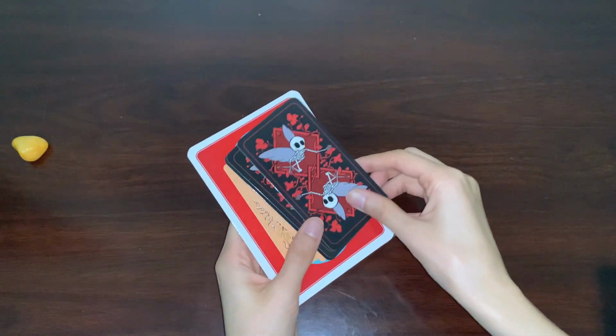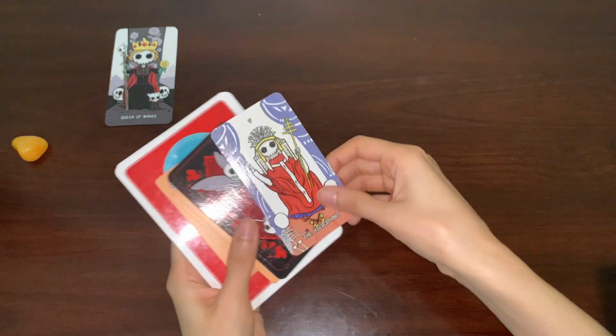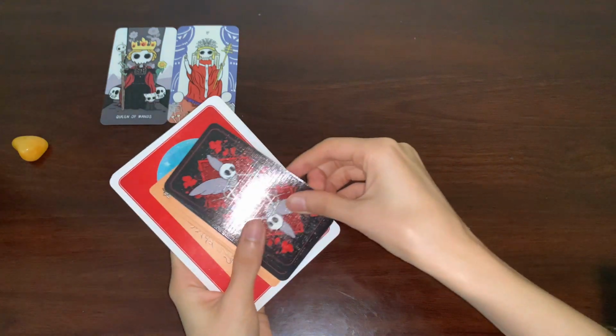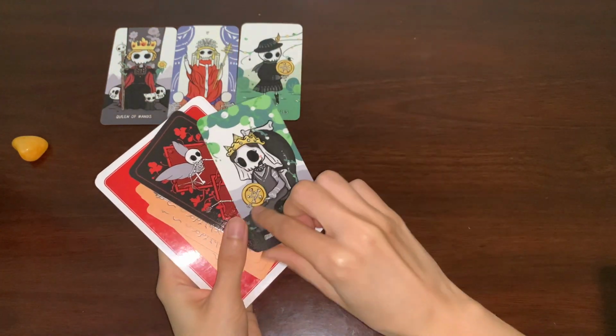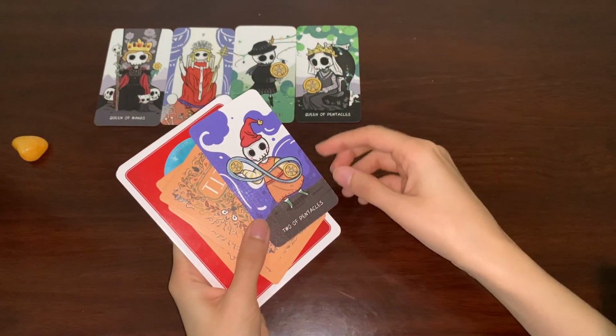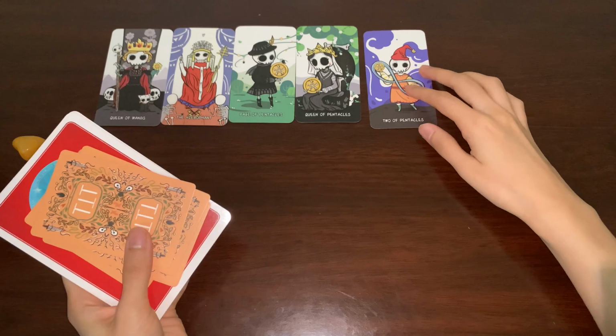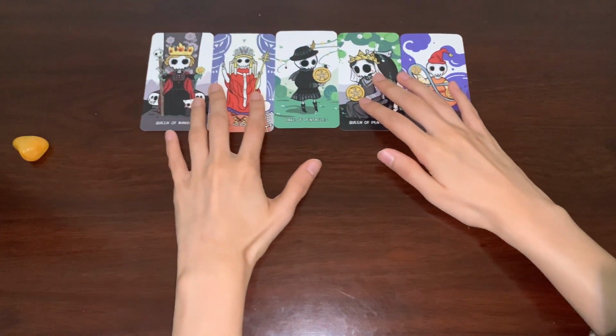Hello, pile two. Welcome to your reading. Let's see, what kind of a spell do you put on people? Okay, we have Queen of Wands, the Hierophant, Page of Pentacles, Queen of Pentacles, Two of Pentacles. Okay, that's obvious. That is pretty obvious, the kind of spell you put on people.